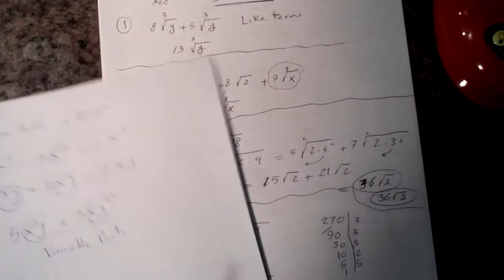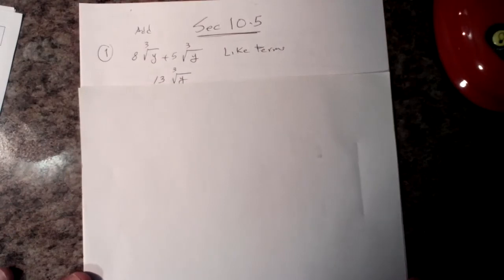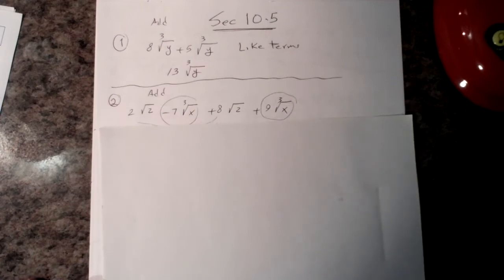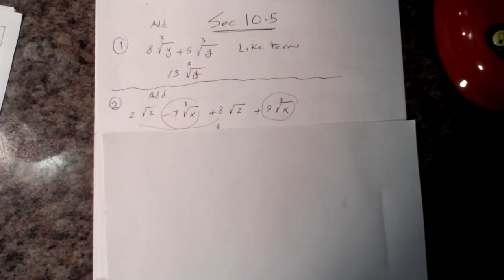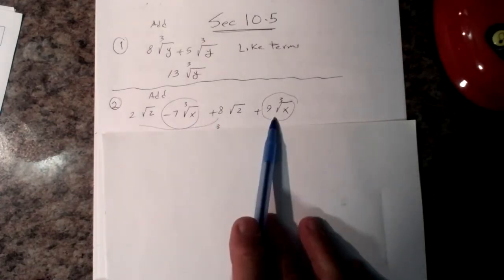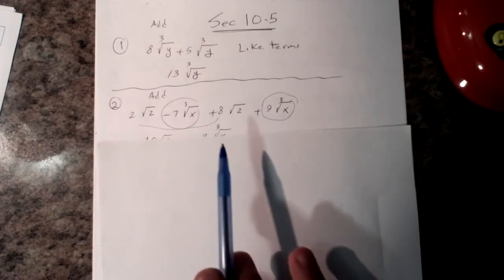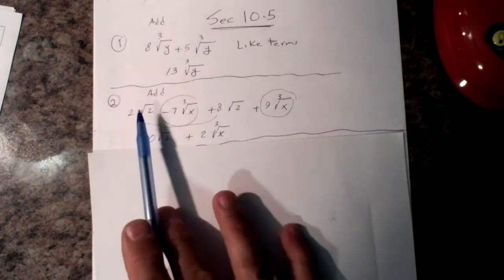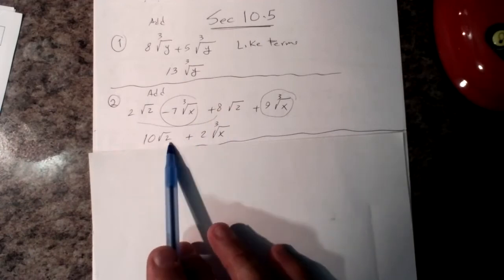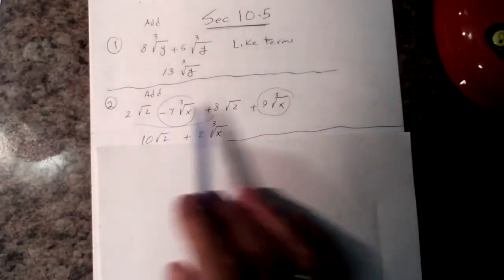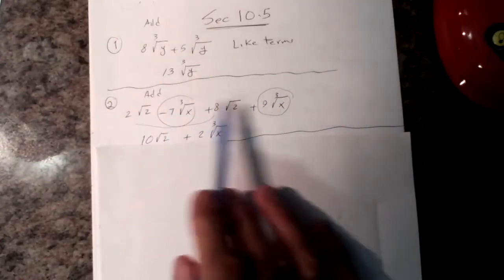So now in this example here, 8 cube root of y plus 5 cube root of y is 13 cube root of y. And this one, there are 4 terms. These two are like terms. They both are cube root of x. So positive 9 minus 7, that would give you 2. Radical 2 and radical 2 are like terms. You have 2 radical 2 and 8 radical 2, that gives you 10 radical 2. So you collect the like terms. Like on these 4 terms, these two are like terms and these two are like terms.